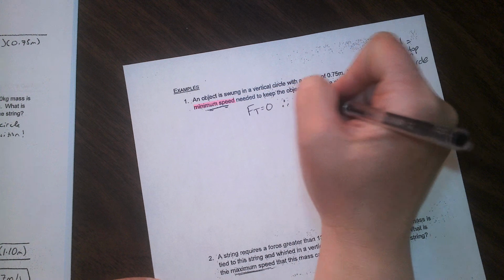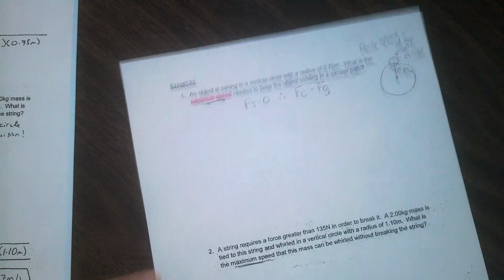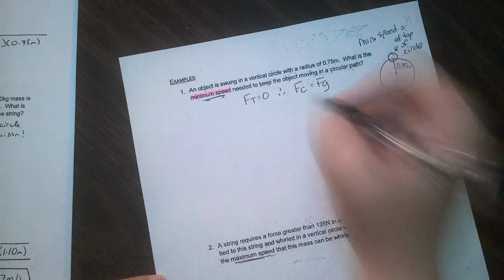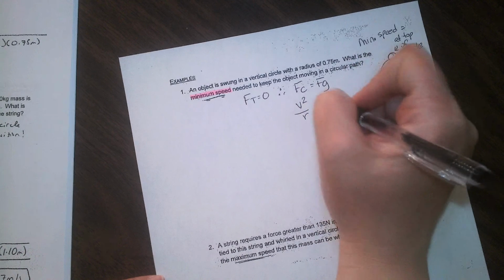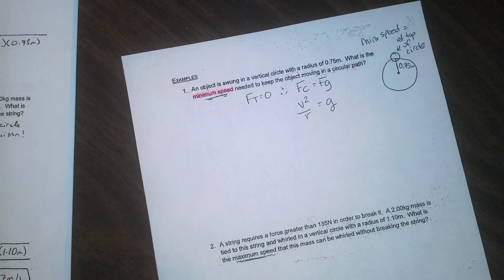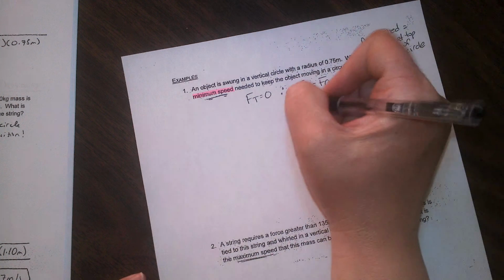So force centripetal is equal to force of gravity. So we're looking at v squared over r is equal to g. And it's asking us, what is the minimum speed? So of these three symbols, which one are we solving for? V. We're solving for v.